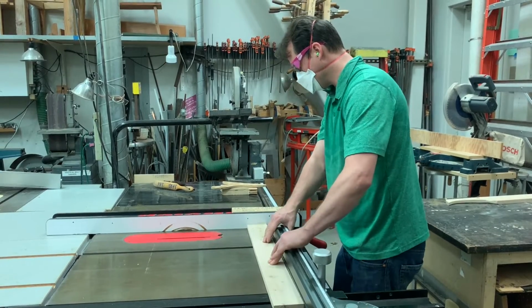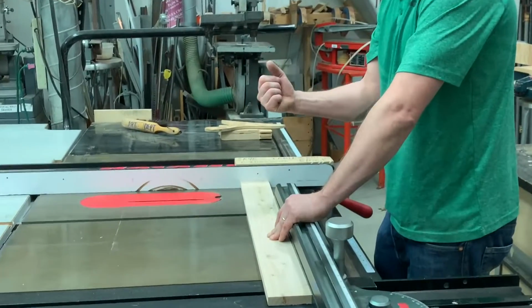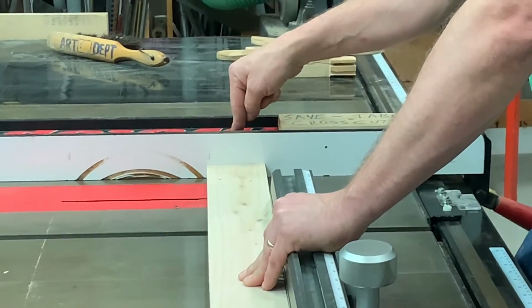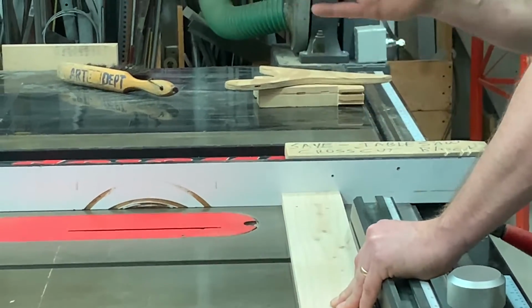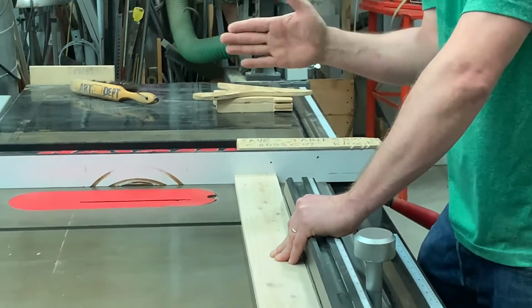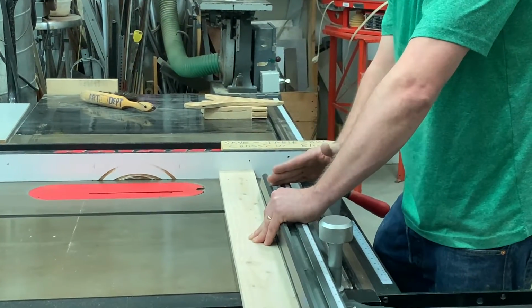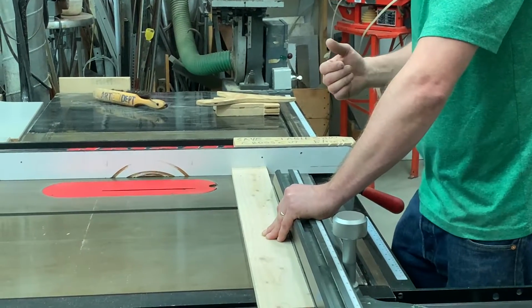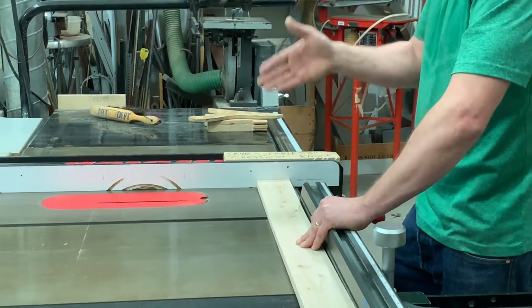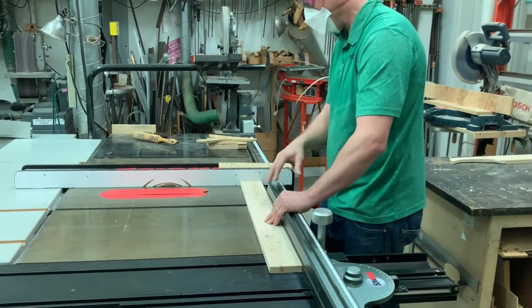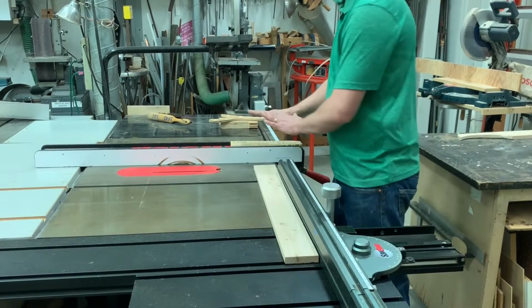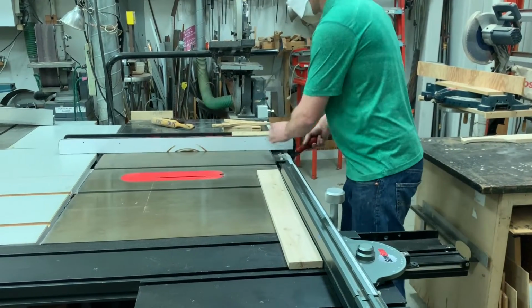We don't want to use this because what it'll do is cause a kickback, it'll bind. I've got it between a rock and a hard place. We want to allow it the room, because if it's going to bind, if we put it between a rock and a hard place, we get a kickback and it throws it back at us. And it's aggressive. This thing is moving fast. The teeth are coming at you. So I never use a crosscut sled and my fence in the same cut.